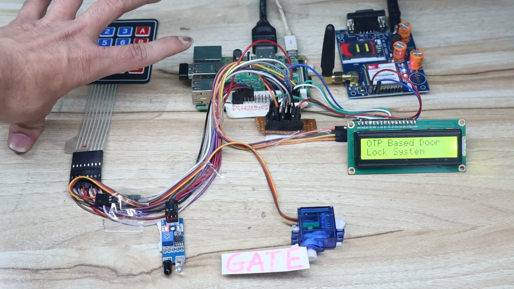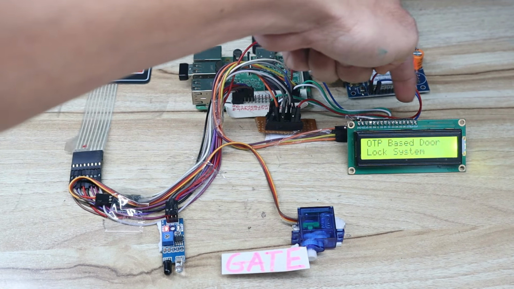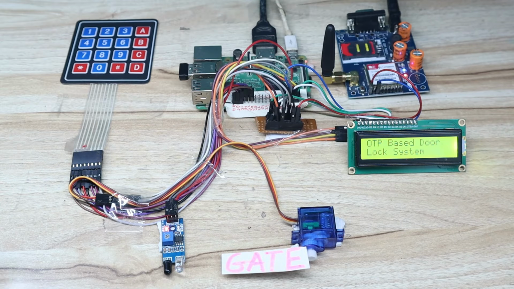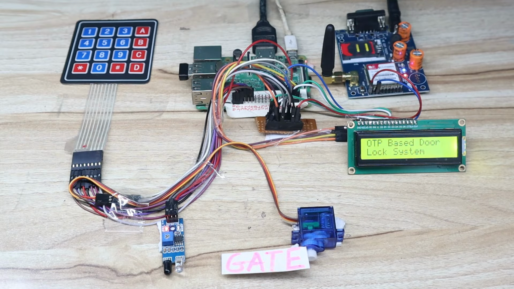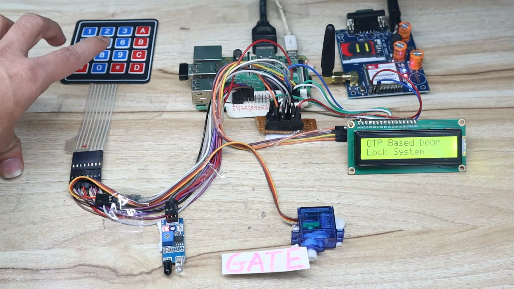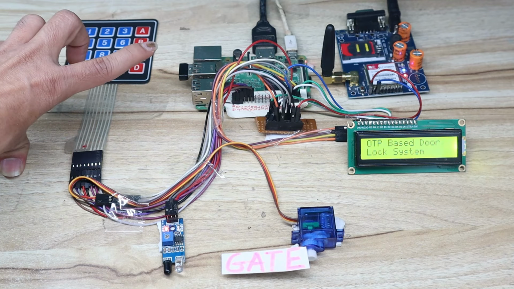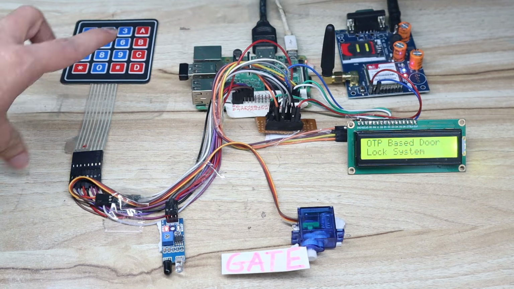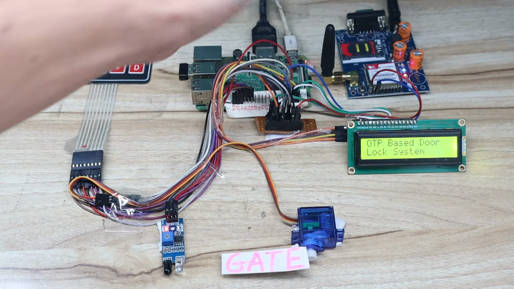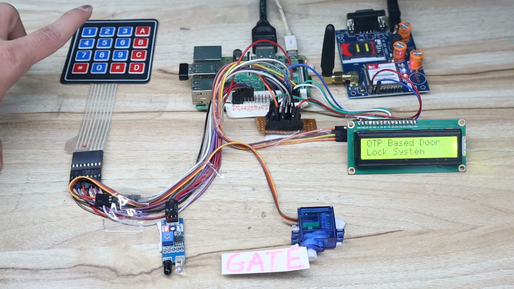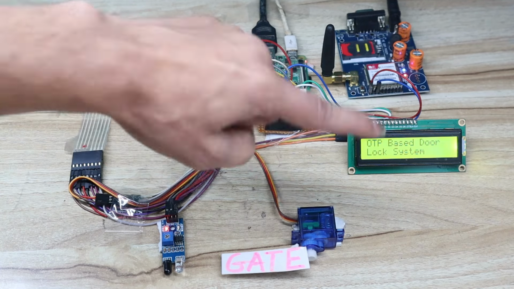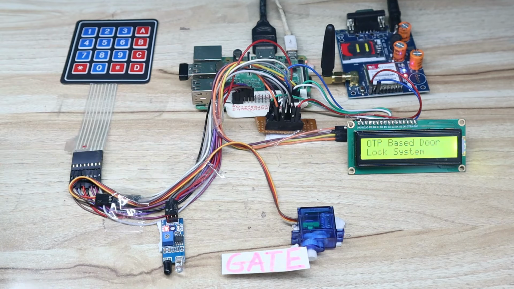When you give the power supply to the Raspberry Pi, then on the LCD it will show OTP based door lock system. The project name it will show on the LCD. Then after that, when someone comes in front of this IR sensor, it will show enter the password. Then a random 4-digit password will be generated each and every time. That password will be sent to the user's mobile number by using this GSM module. The user has to enter that password within the given limit of time, which is 10 seconds. Within 10 seconds, if the user enters the correct password, then and only then the servo motor will open the gate and close the gate after some time.